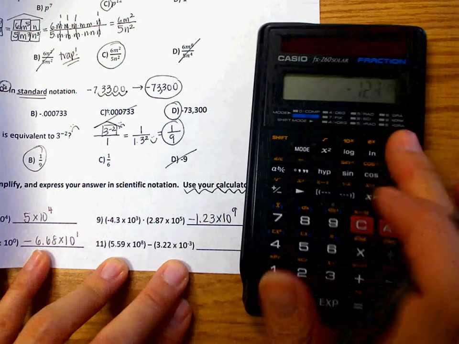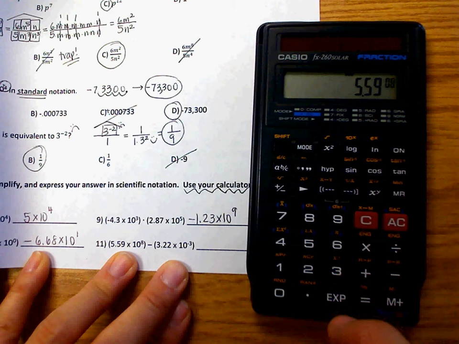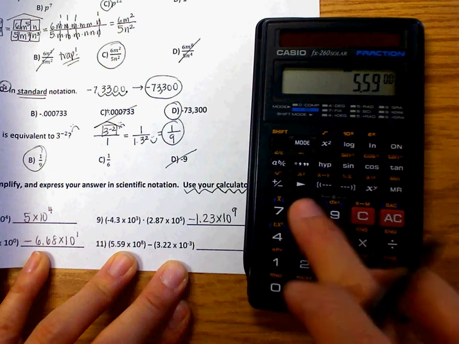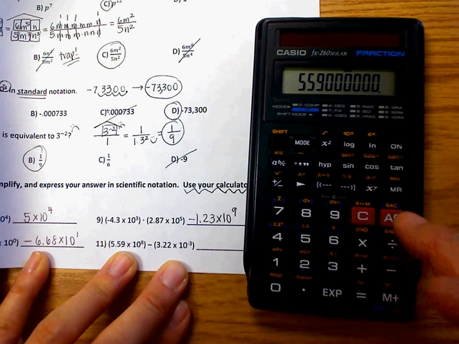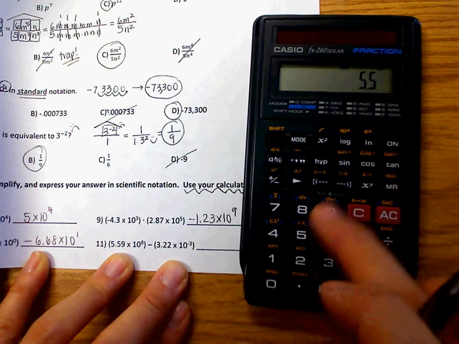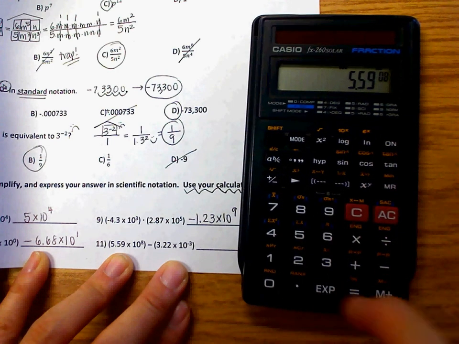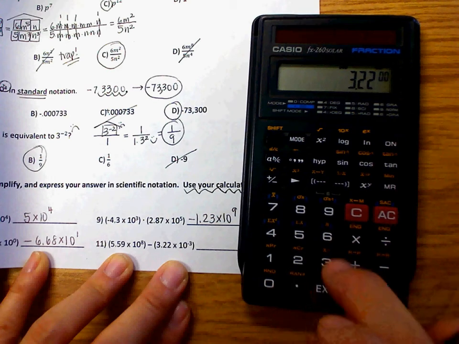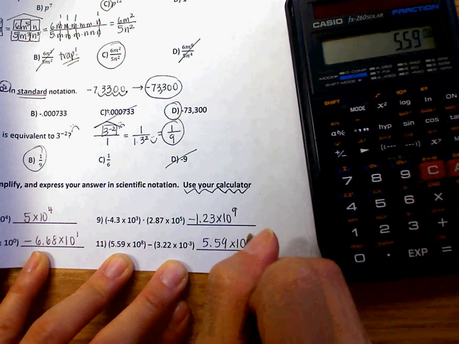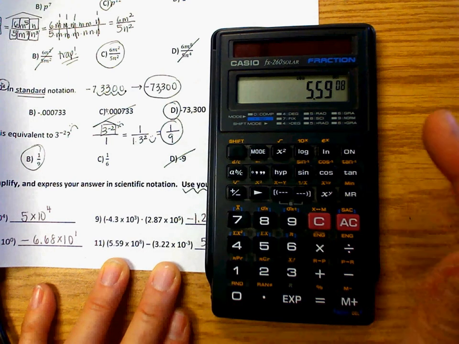And then last but not least, 5.59 exp 8. Alright, oops, I forgot to make sure I put, well, I wonder if it does that. Hold on. Minus, no, see, that goes to that. Okay, so let's go into mode A3. 5.59 exp 8, okay, minus 3.22 exp 3 negative equals 5.59 times 10 to the 8th. Now, there should be a way to check this answer, but for the sake of time, I just want to make sure you guys know how to do it in your calculator.